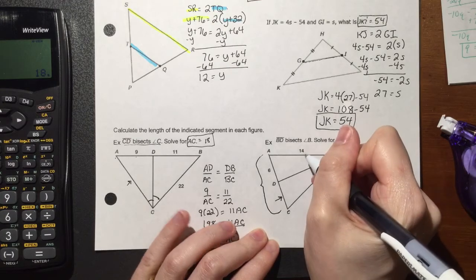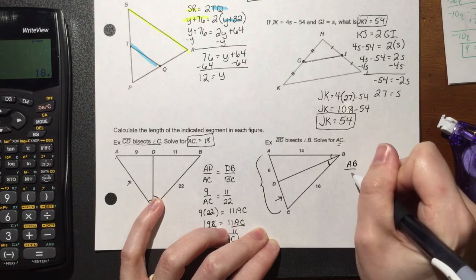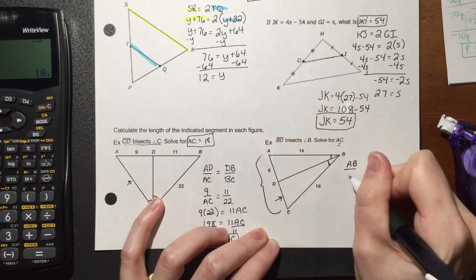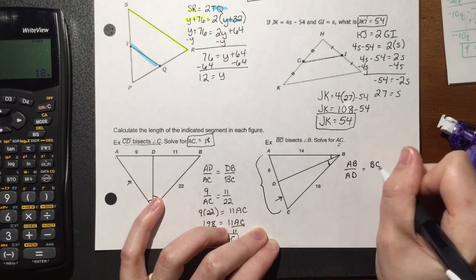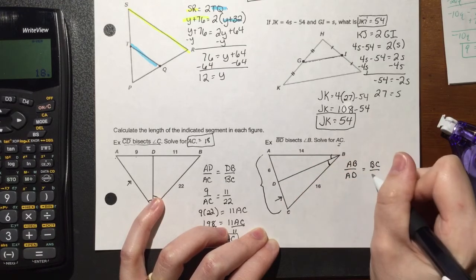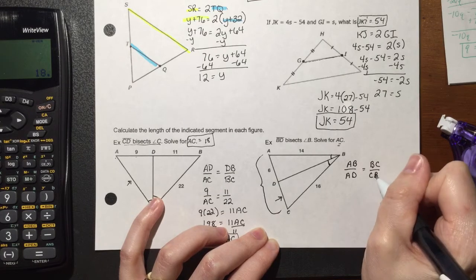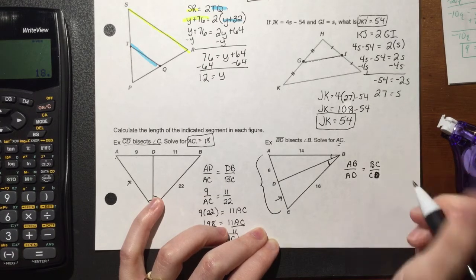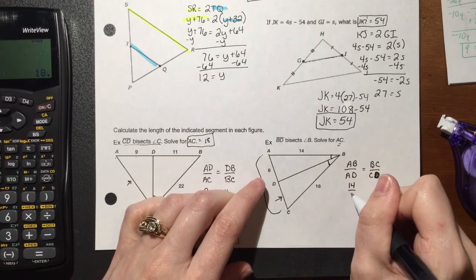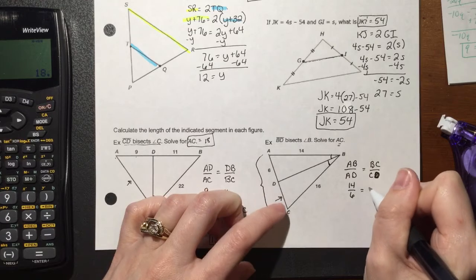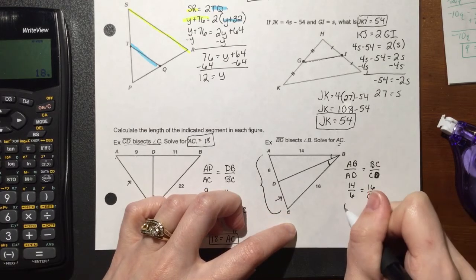Okay, so we're doing this top side over top side, so AB over AD is going to be equal to BC over CD. So AB has a value of 14 over AD has a value of 6 is going to be equal to 16 over CD. So we cross multiply.